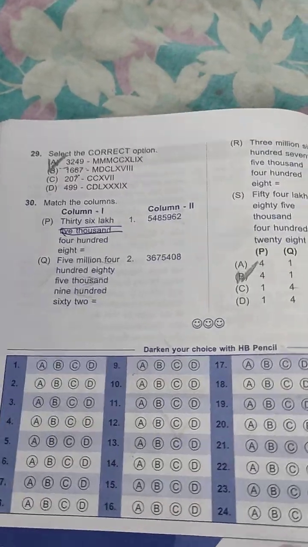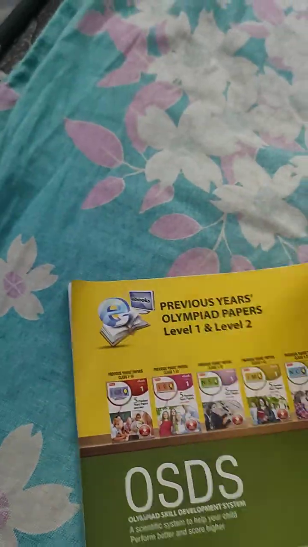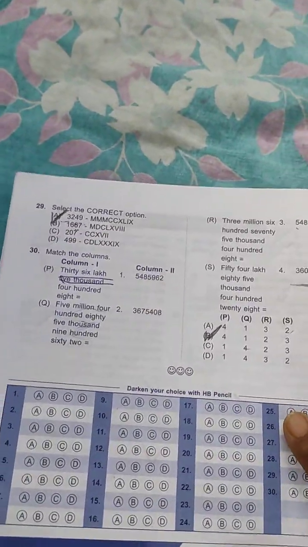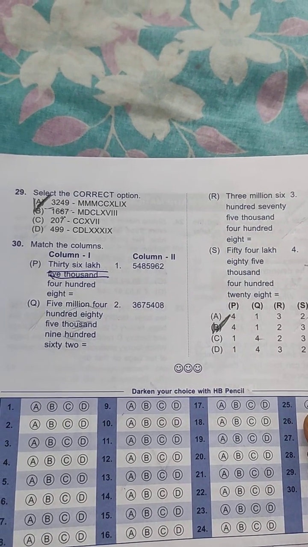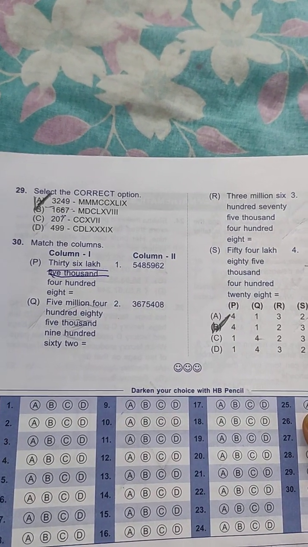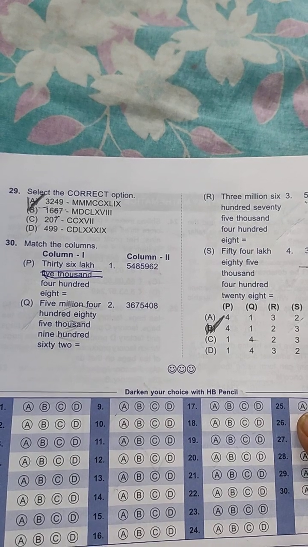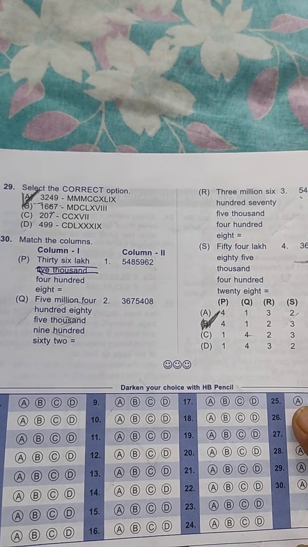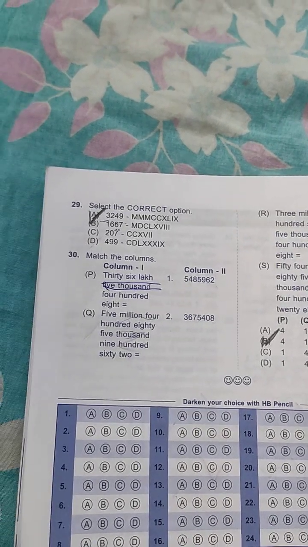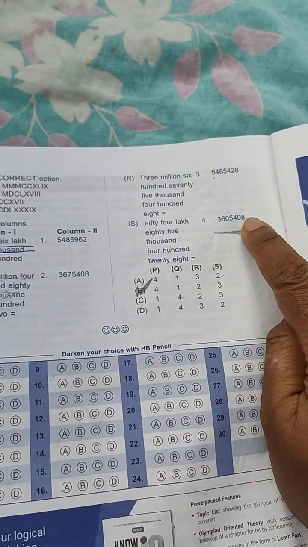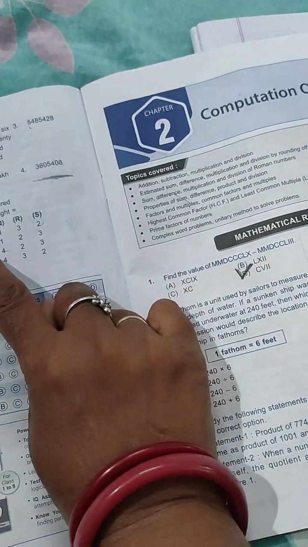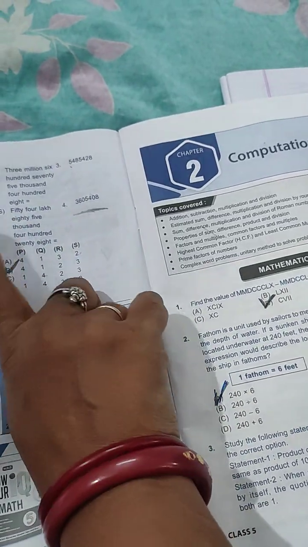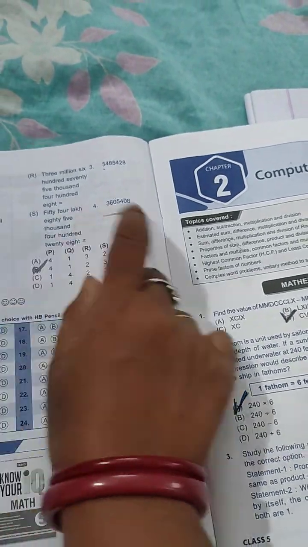Now let's go to question number 30. Question number 30 is given as 36 lakh 5,408, which is matching with 36 lakh, which is option number 4. That is P4.